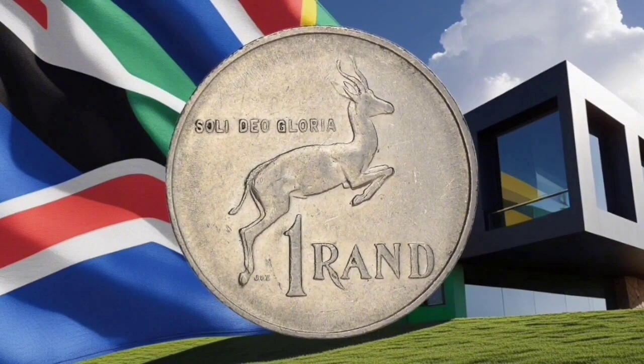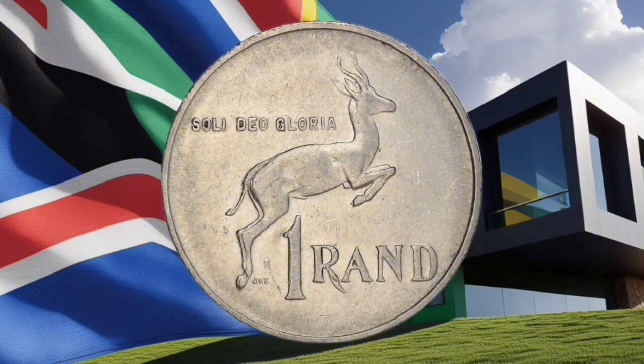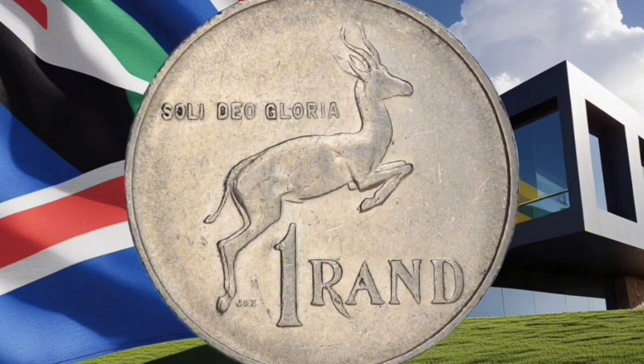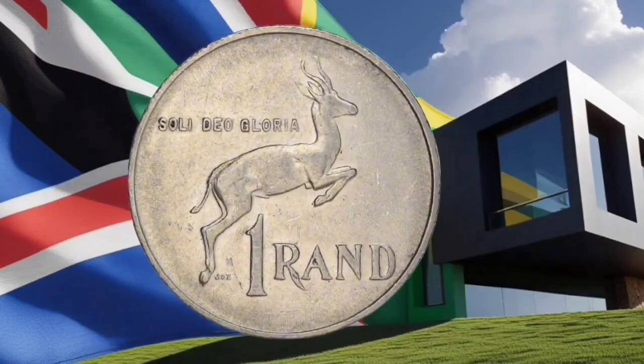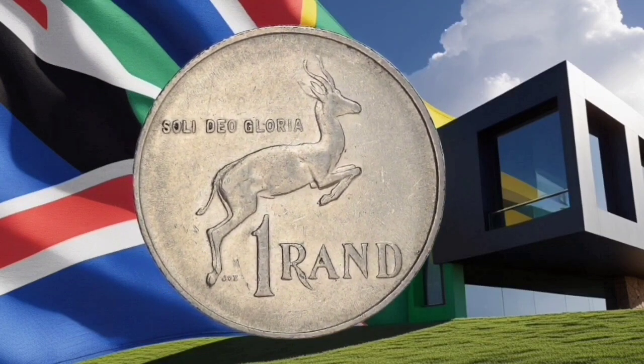Next, consider getting your coin professionally graded. A grading company, such as PCGS or NGC, can assess your coin's condition and give it a certification that will increase its credibility and value on the market.